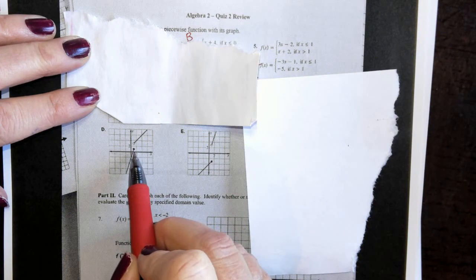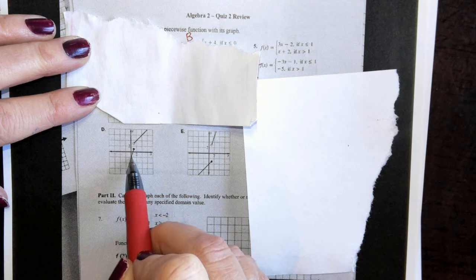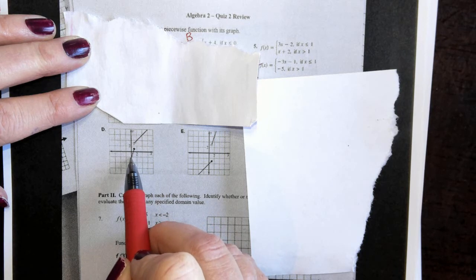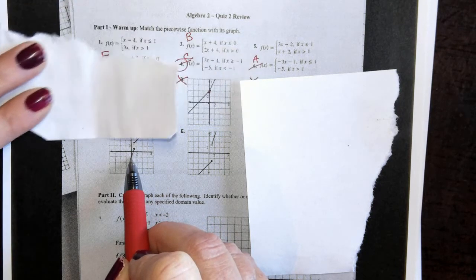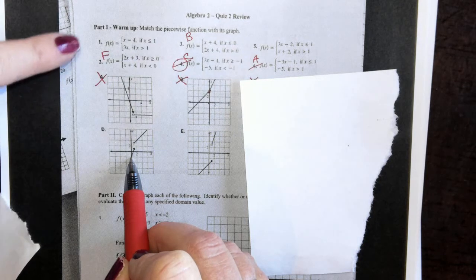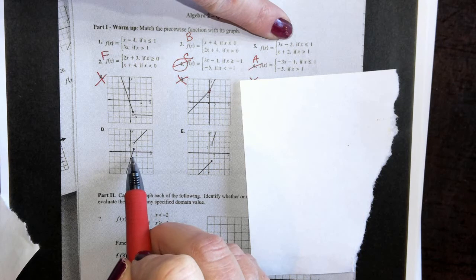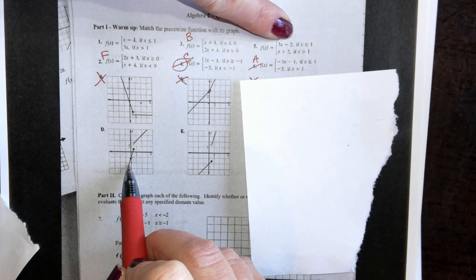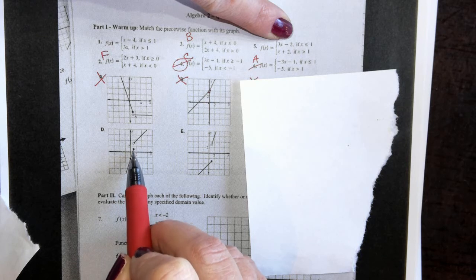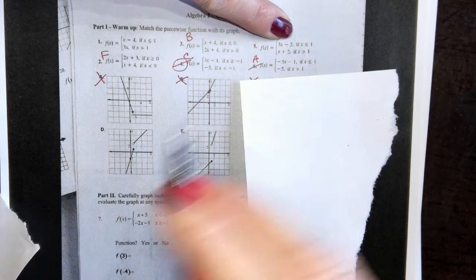it starts, this y-intercept is -2. So then I'm looking for an intercept of -2. And then I can make sure that the slope is down 3 over 1 for x less than or equal to 1, which it is. So 5 is D.